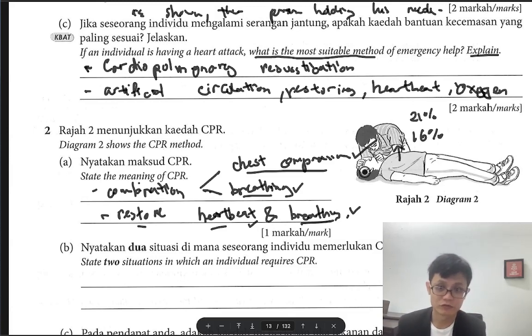After you blow two times, you need to compress at the proper place so that the blood circulation can go to the brain and the body before the person dies. Usually the chances are very low because the person is not breathing already, but you can try.